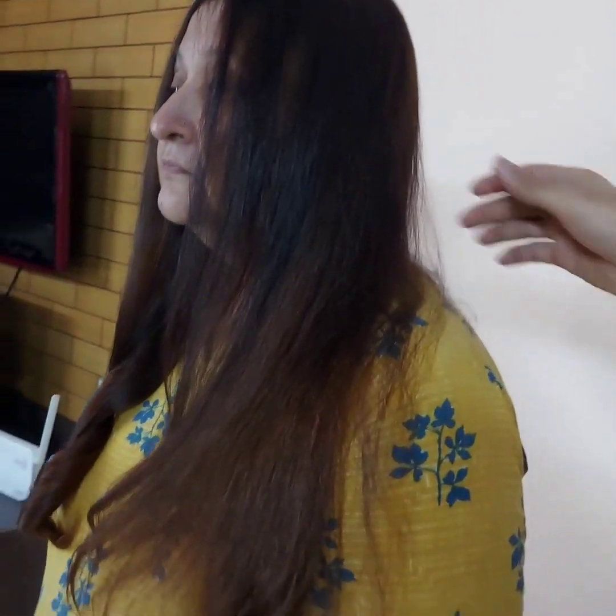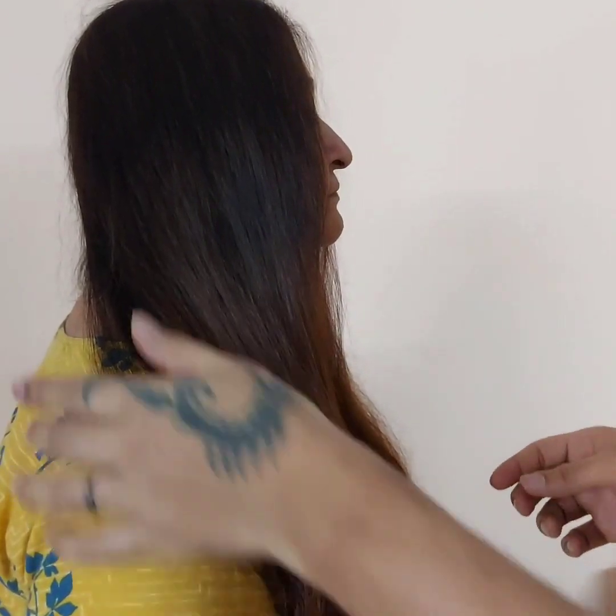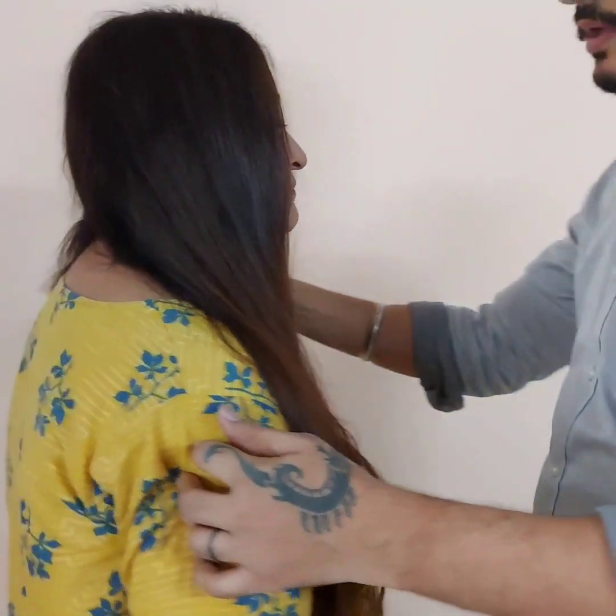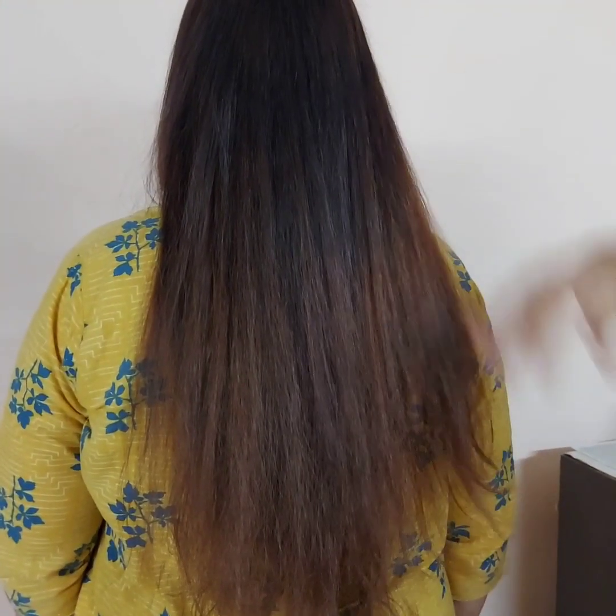This is how the color looks, going from dark to light. Even on the other side, you can see it is going from dark to light. A nice cooler tone. And if you see the back side also, this is how it looks from the back, going dark to light.